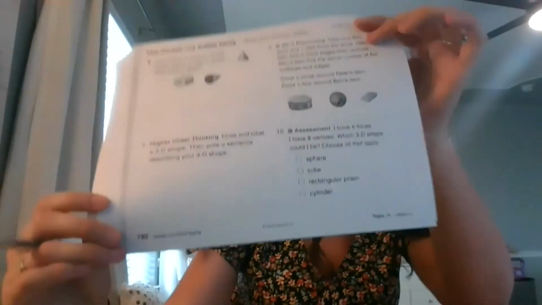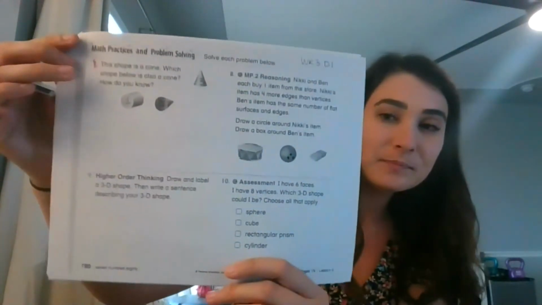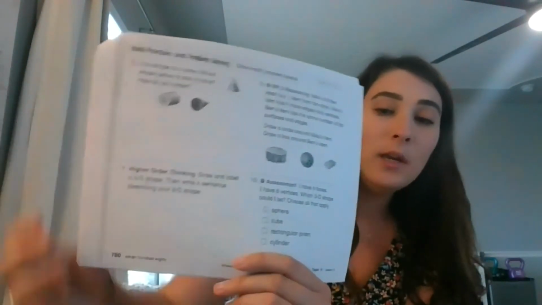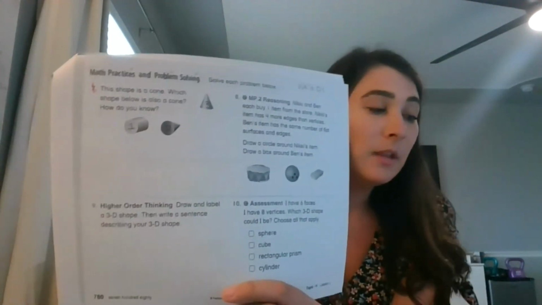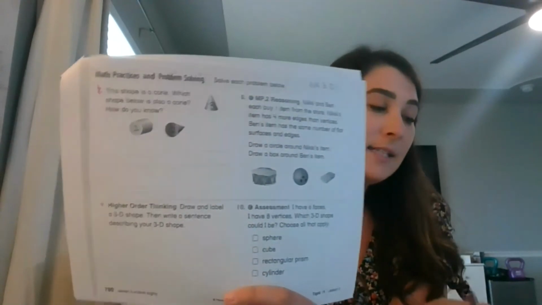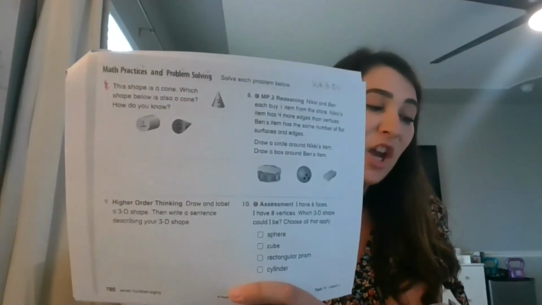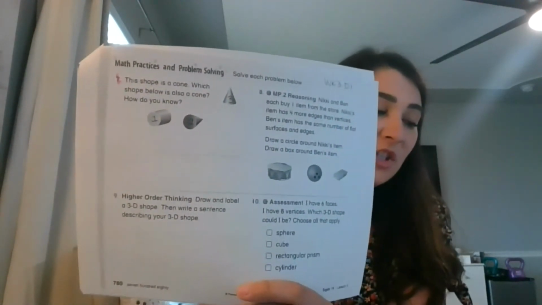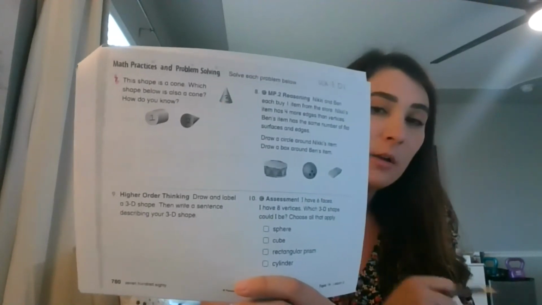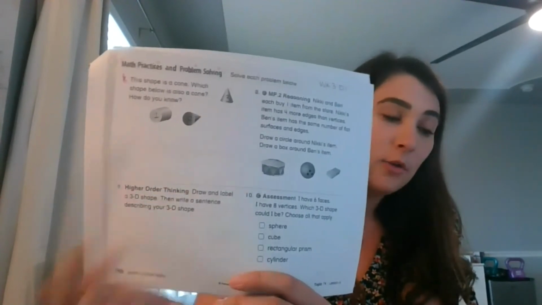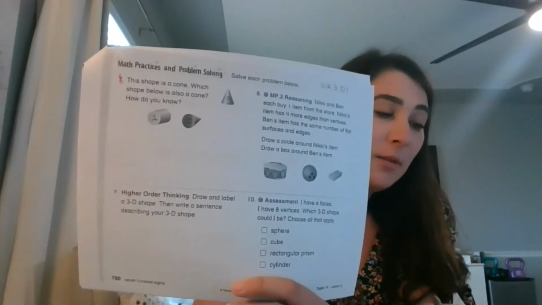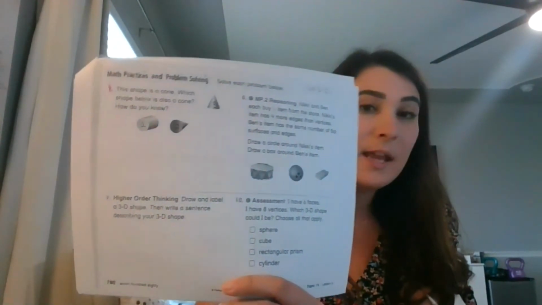We are going to go ahead and move on to number 7. It is page 780. If you were not done, you can go ahead and rewind the video and pause it if you need to. That is fine. We are on page 780 now. Number 7, it says, this shape is a cone. Which shape below is also a cone, and how do you know?